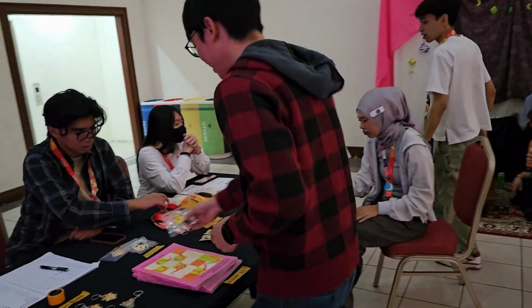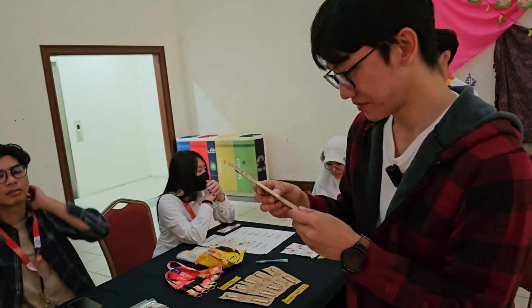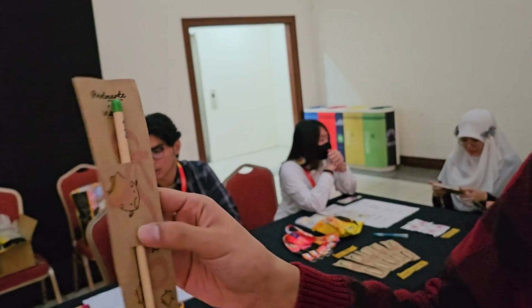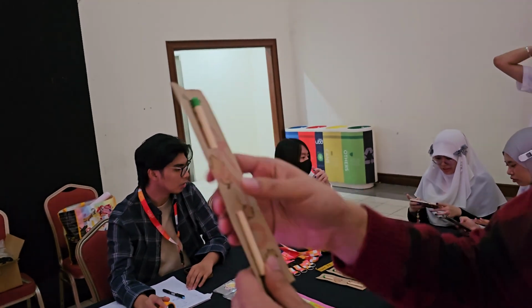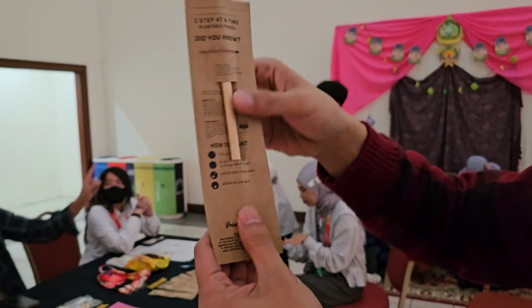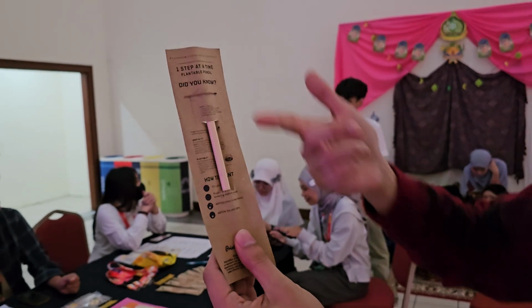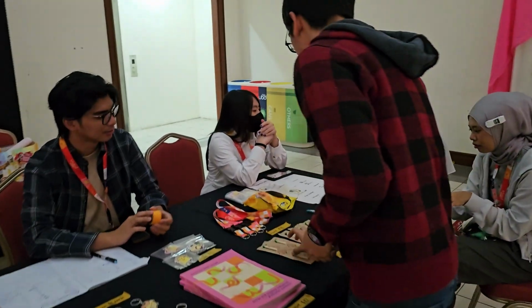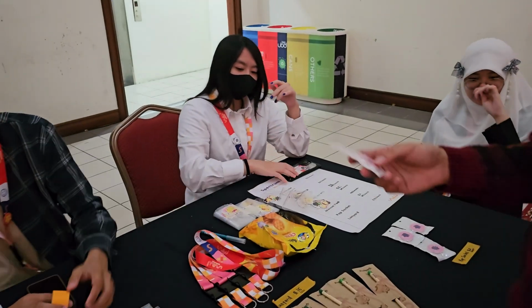This plantable pencil. Oh, this is an interesting one. Plantable pencil. It's like you stick it into the ground, then it grows into something like a fruit or vegetable. I think it's mentioned here. I'm not sure if you guys can see it, but yeah, just an instruction on how you can plant the pencil. And got the lanyard here and the pop socket.